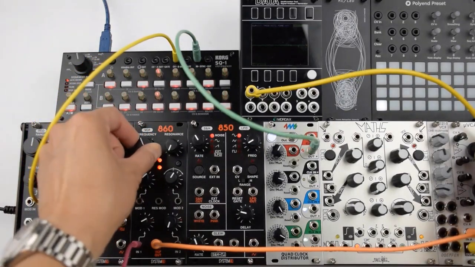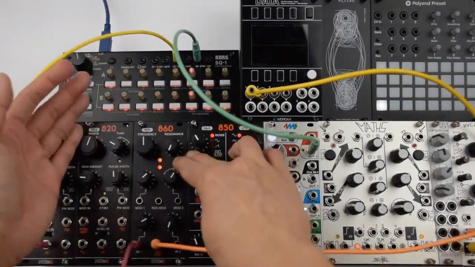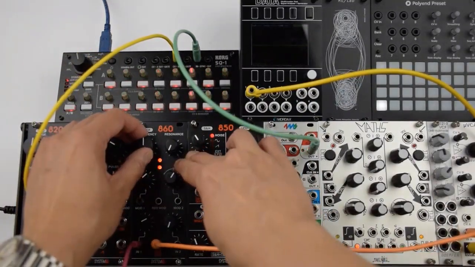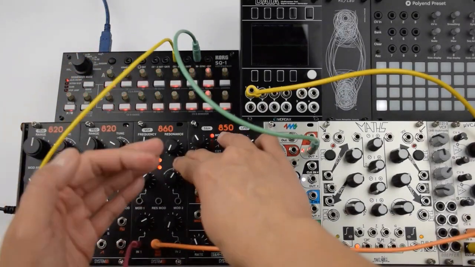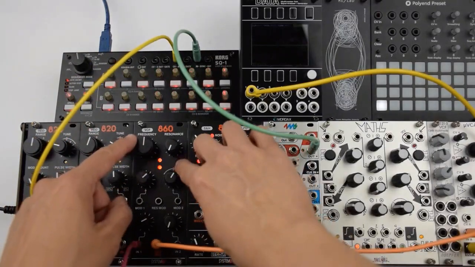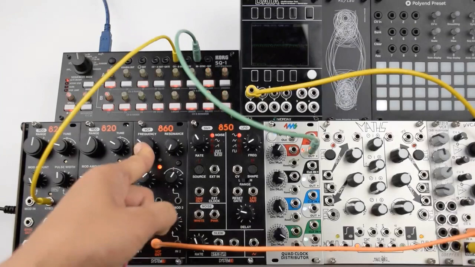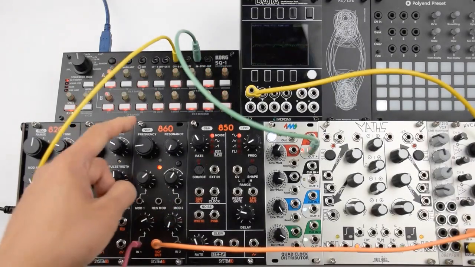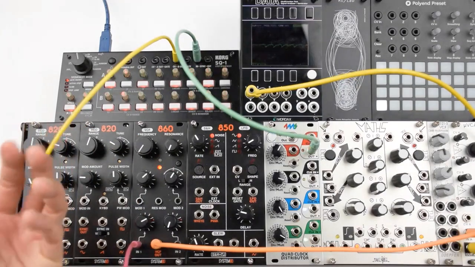And the last type of filter on this module is the high-pass filter, which does the opposite of the low-pass. So it allows anything above the frequency to pass and then cuts off a lot of the lower harmonics. So I'm going to press the switch again. And the lower I turn the filter, the more of the lower harmonics you're going to hear, right?